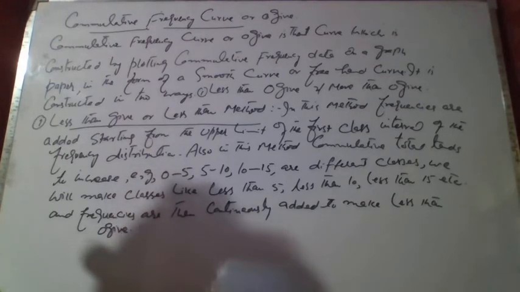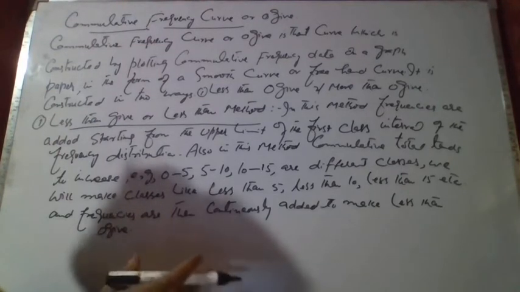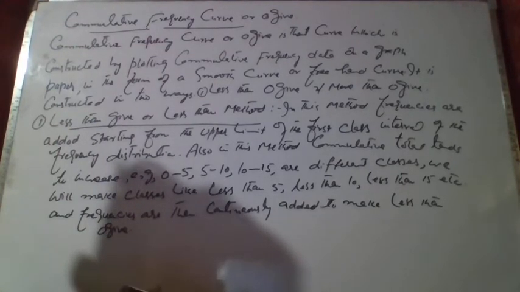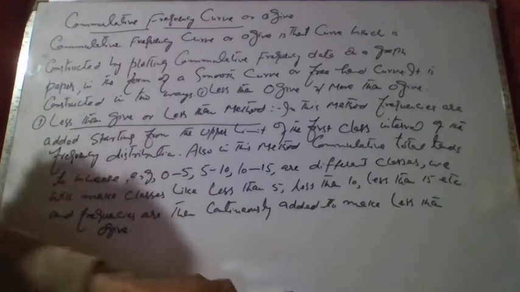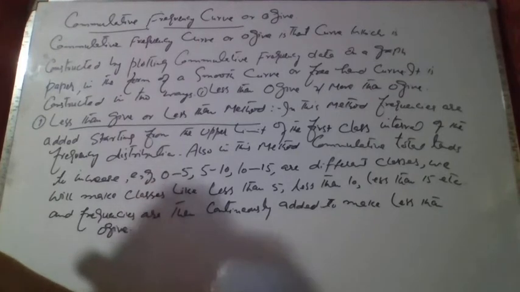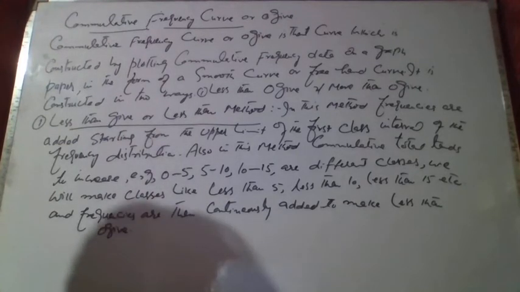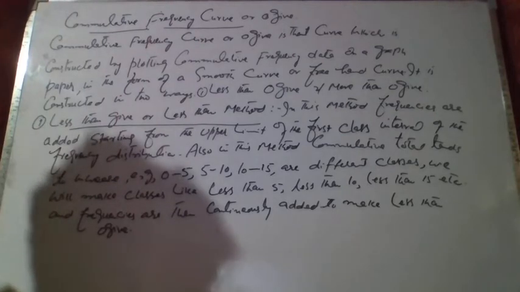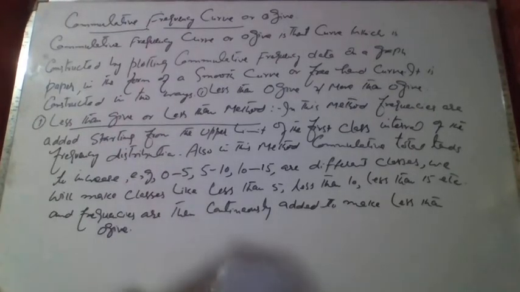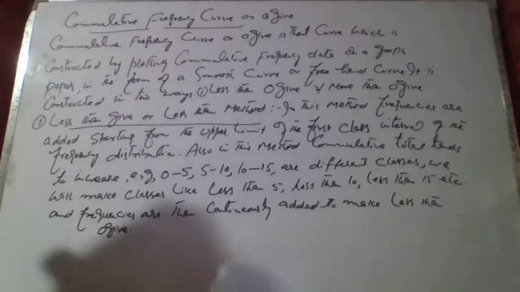It is constructed in two ways. When cumulative frequencies are plotted on a graph paper by the freehand method to form a smooth curve, that curve is called a cumulative frequency curve. Whenever we plot the cumulative frequencies on graph paper, we get a cumulative frequency curve. We have two methods to make a cumulative frequency curve.